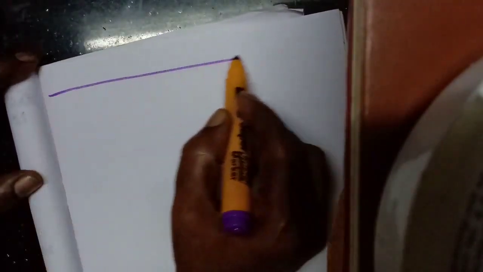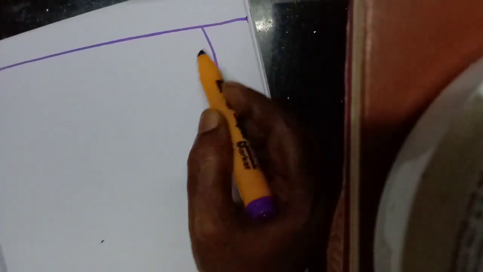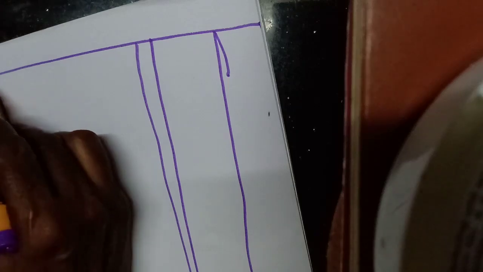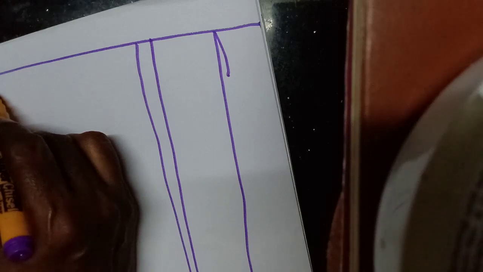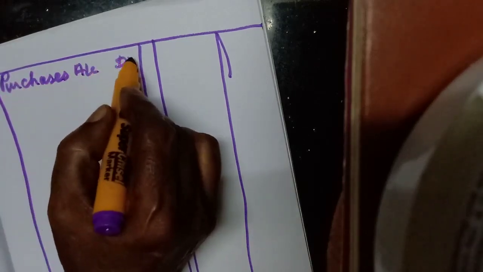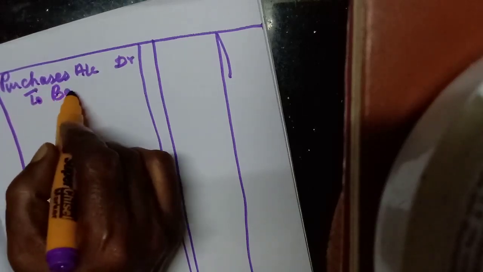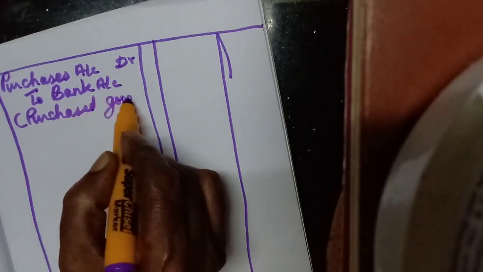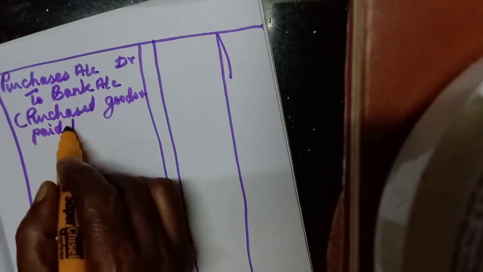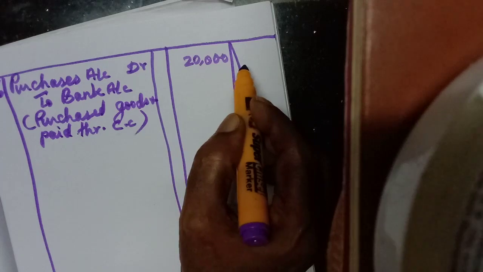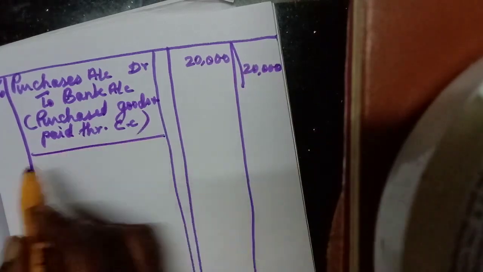The next page. Then 6. Purchased goods from Kannan and paid through credit card. Okay. So purchases account debtor. Credit card also through bank only. The payer is bank. Bank account. Purchased goods and paid through credit card. Okay, 20,000. Draw a line.